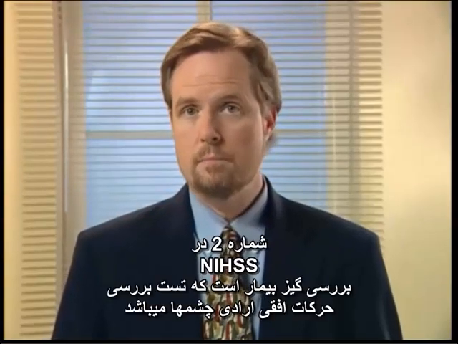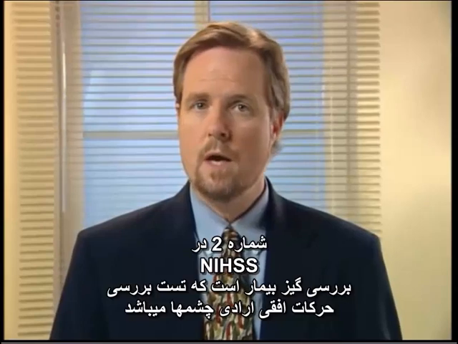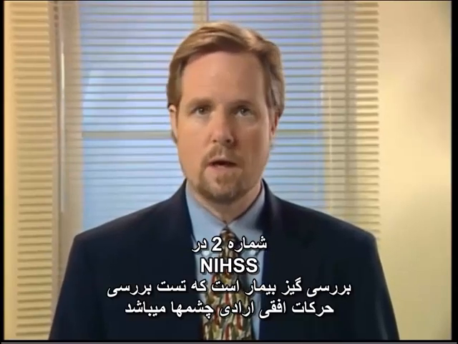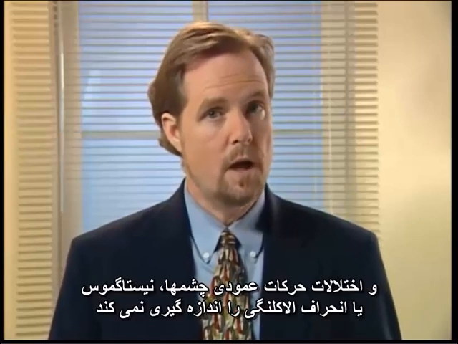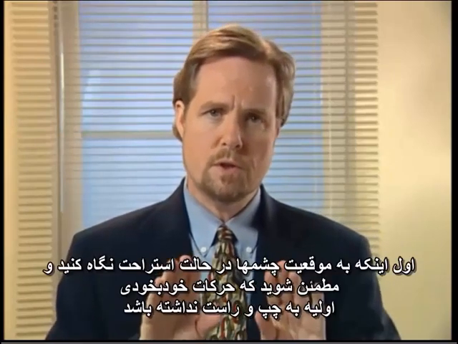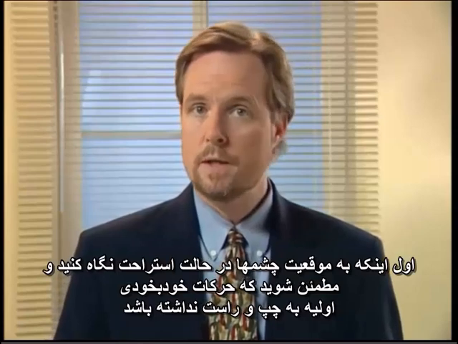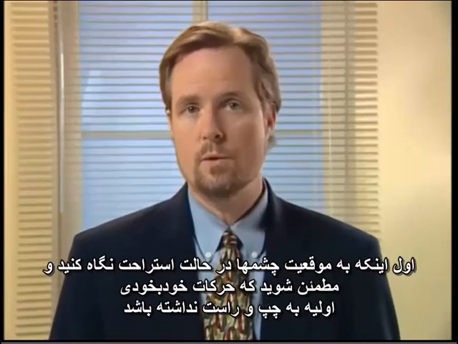The best gaze item, number 2 on the NIH stroke scale, tests voluntary horizontal eye movements. Disorders of vertical gaze, nystagmus, and skew deviation are not measured. First, look at the position of the eyes at rest. Make sure to note any spontaneous eye movements to the left or right.